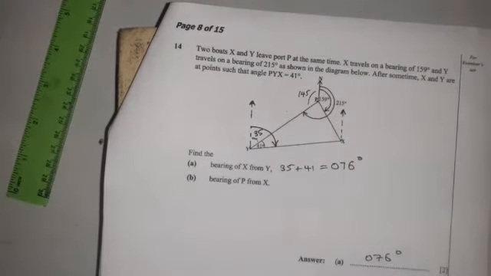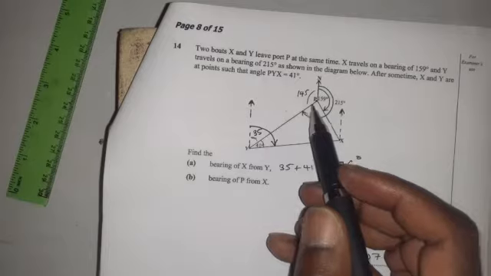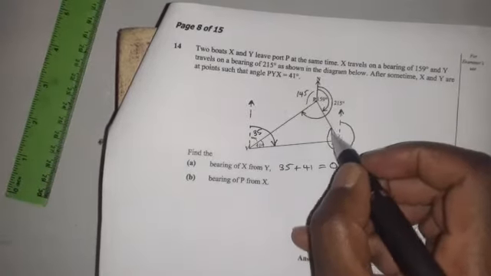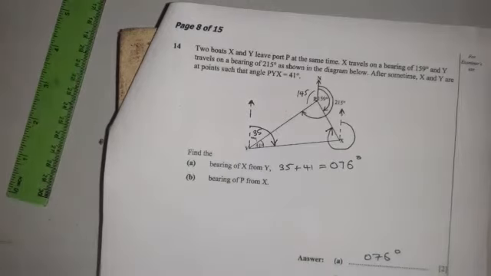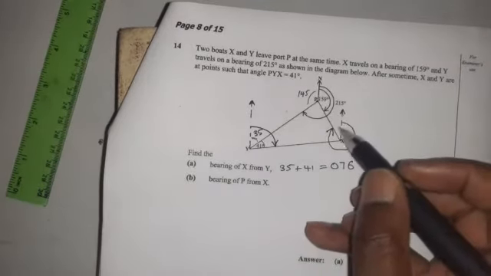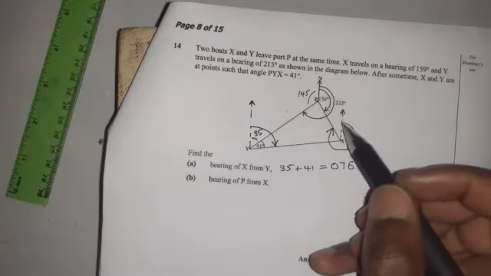So the bearing of what? The bearing of P from X. So the bearing of P from X, it's this one here. That's the bearing of P from X. The easiest thing we can do here is to find this smaller angle here. And how do we find this smaller angle?